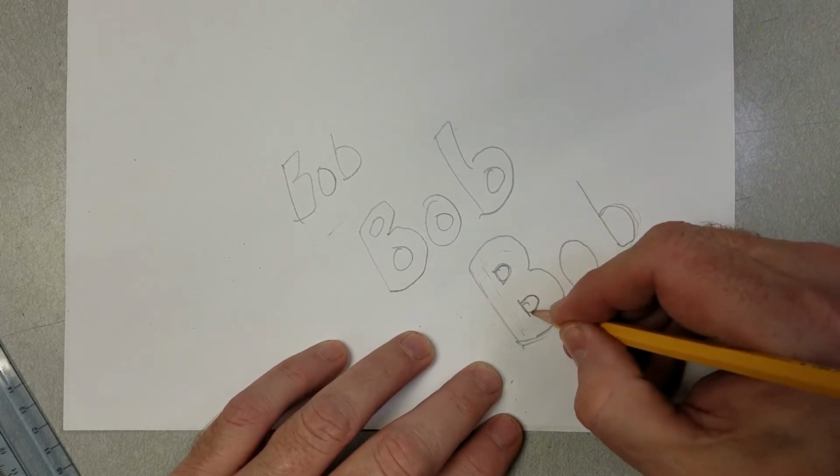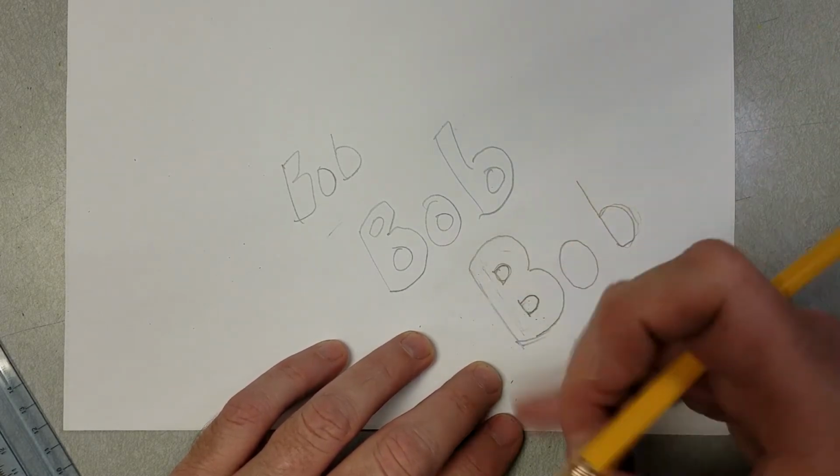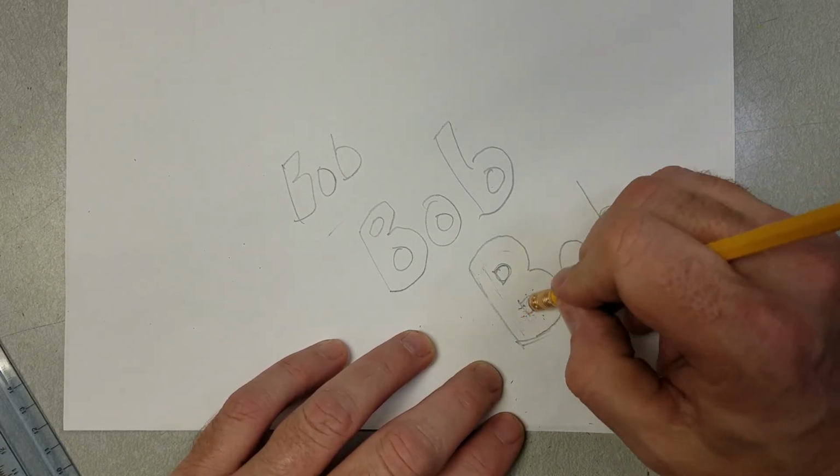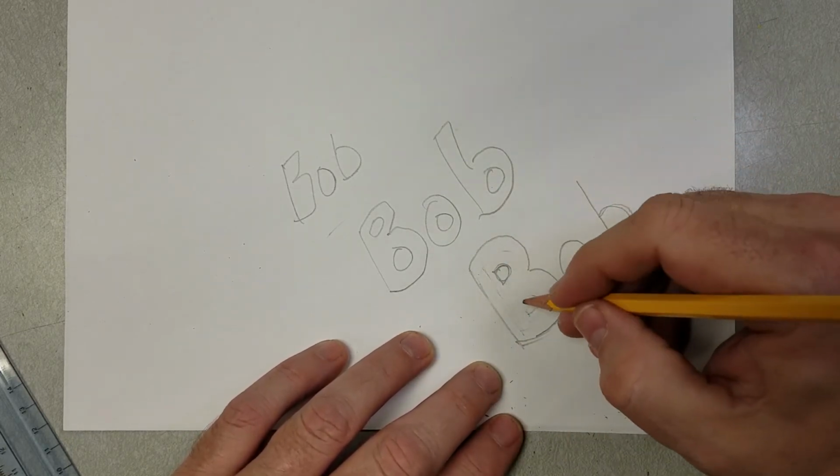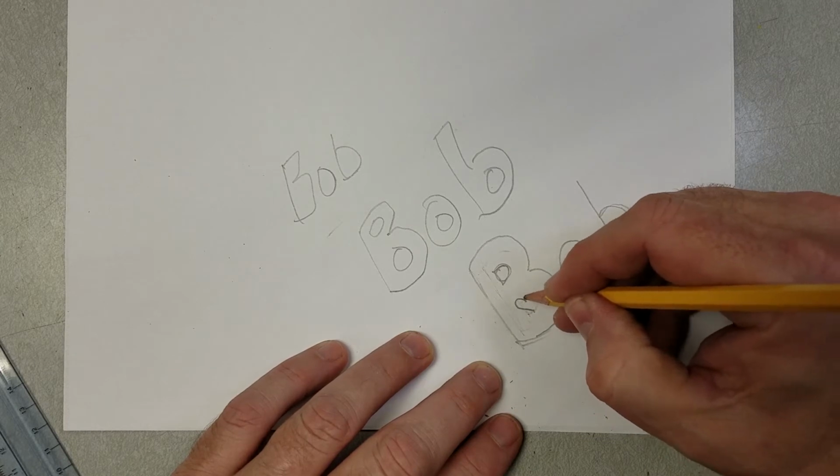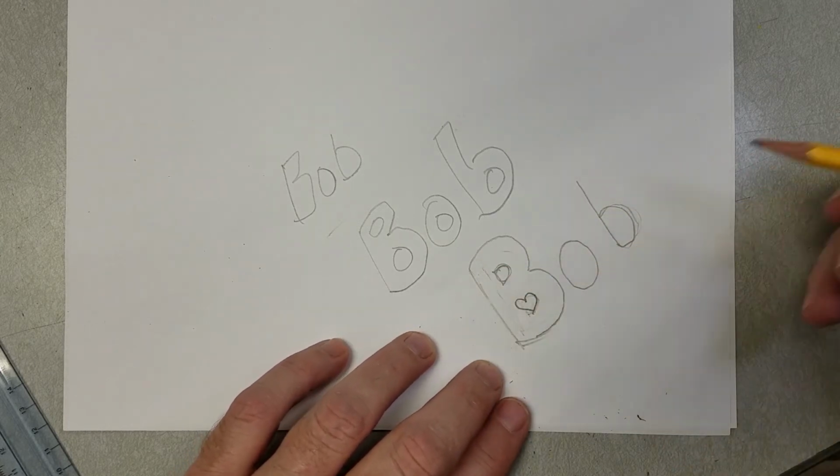I'm going to fix this one. And depending on what you're drawing this for, maybe you don't want that particular design in there. Maybe you're in love with Bob, or Bob is your friend, and you put a little heart in there. It's the same idea. You have the bubble letter.